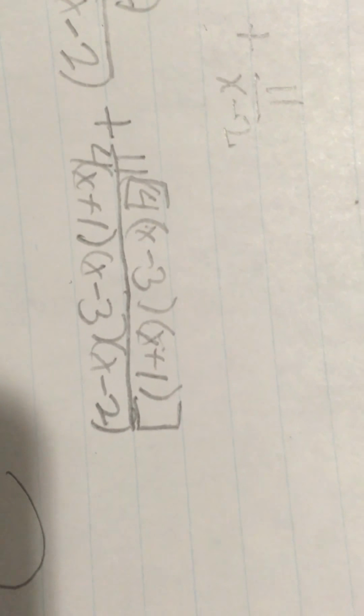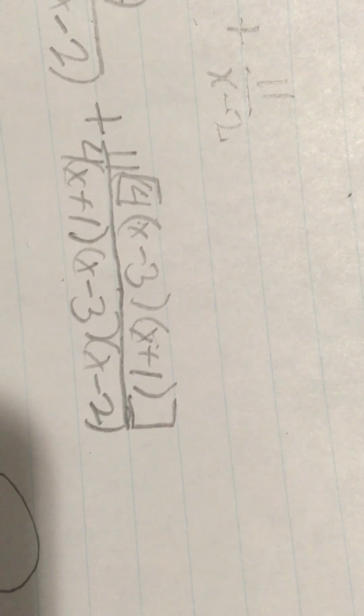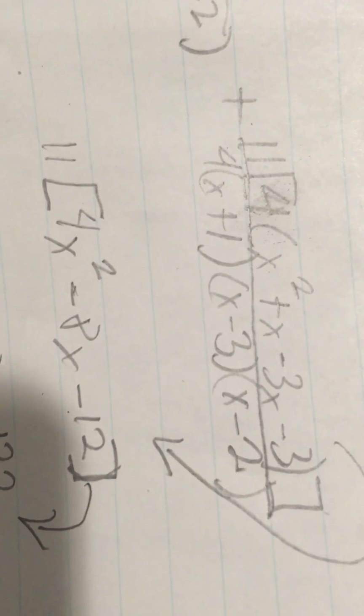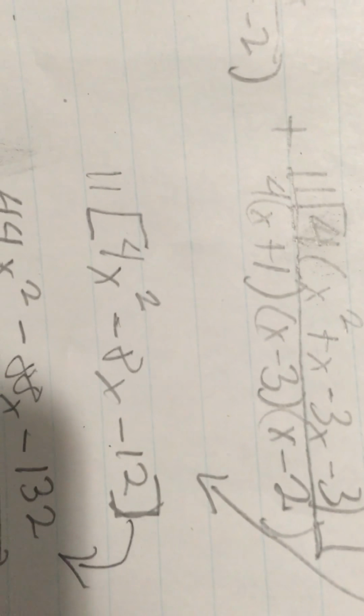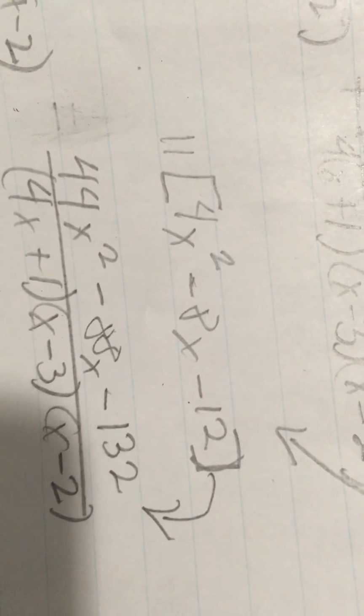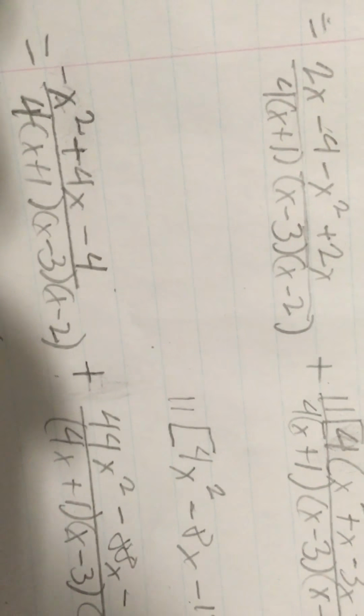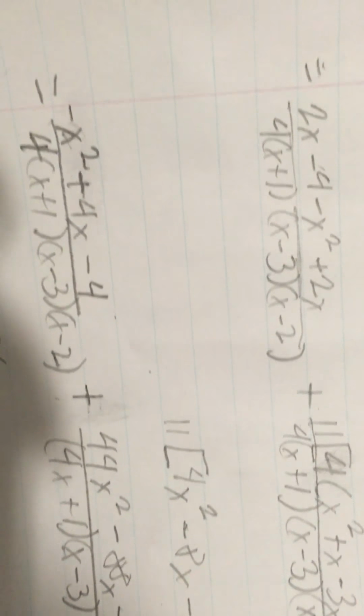For the next one, to make it easier, I multiplied the ones on the inside first. So (x - 3) times (x + 1), which you get x squared plus x minus 3x minus 3. Then I multiplied it by 4, which you get 4x squared minus 8x minus 12. And multiplied by 11, you should get 44x squared minus 88x minus 132. Now, since we have a common denominator for each fraction, we can add them all up.